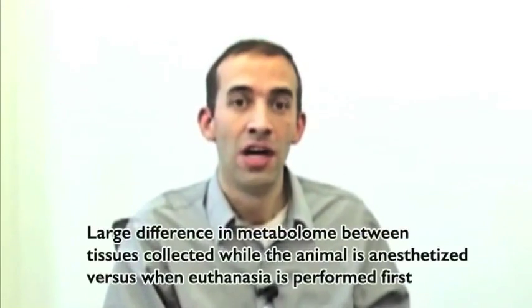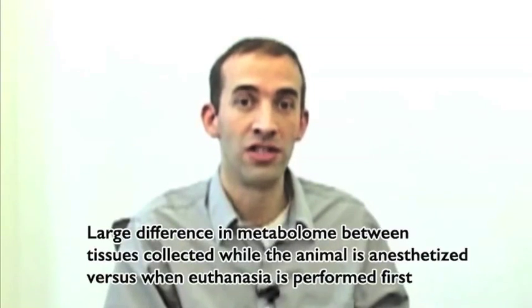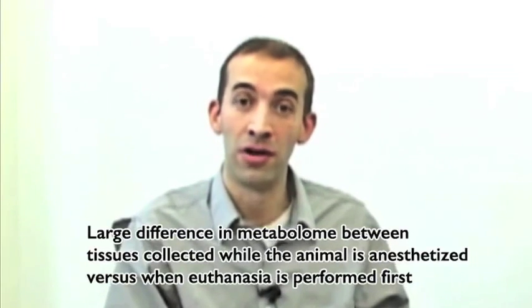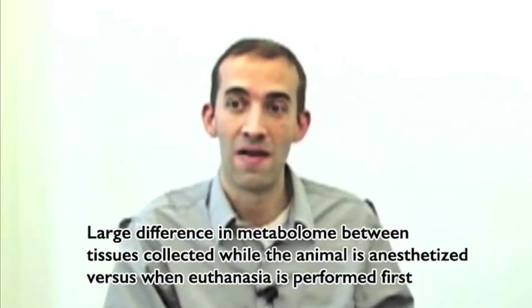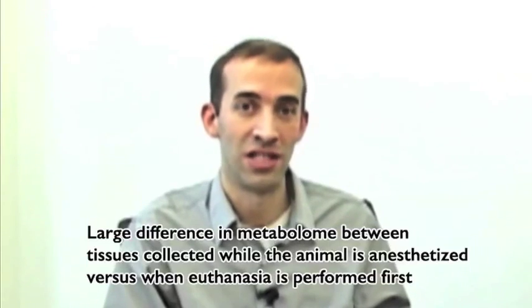So you mentioned anesthesia. What are some of the effects of anesthesia on the metabolome? Sure. So most procedures involving anesthesia ultimately involve sacrifice of the animal from which the tissues are being collected. But one thing that we've noticed is that there's a critical distinction between procedures where tissues are collected while the animal is under anesthesia but still breathing, compared to procedures in which tissues are collected after the animal has been euthanized, and tissue collection is then performed immediately thereafter.